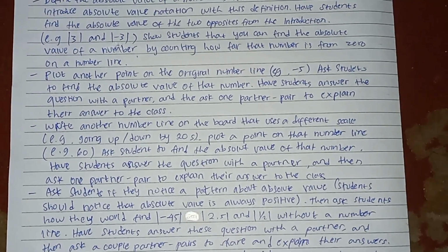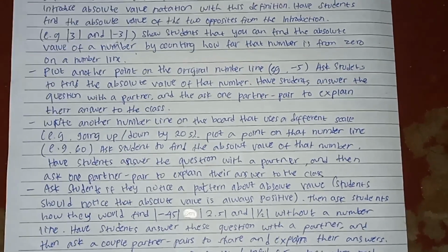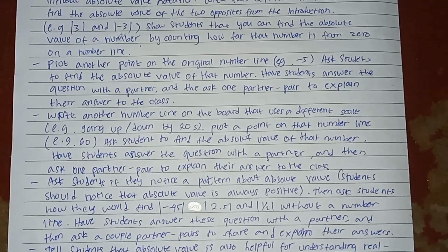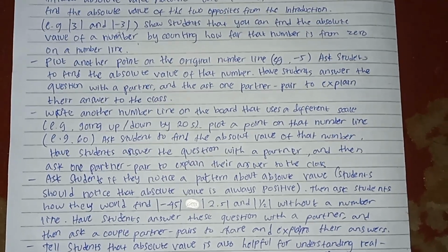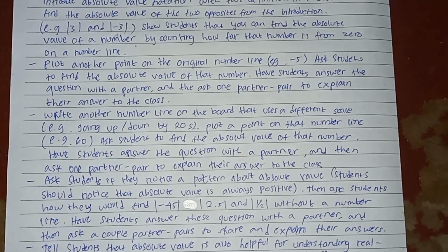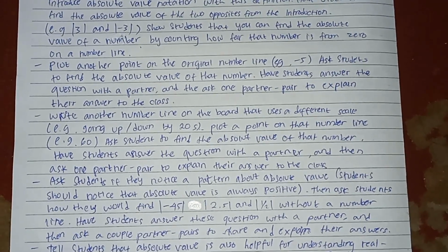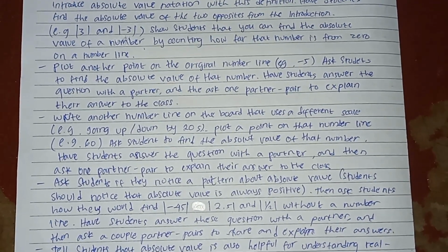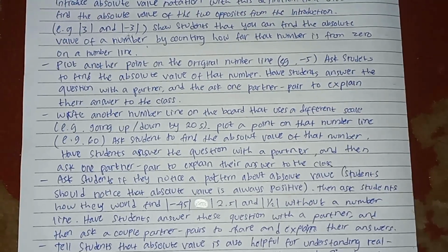Plot another point on the original number line, -5, and ask students to find the absolute value of that number. Have students answer the question with a partner and ask one partner pair to explain their answer to the class.